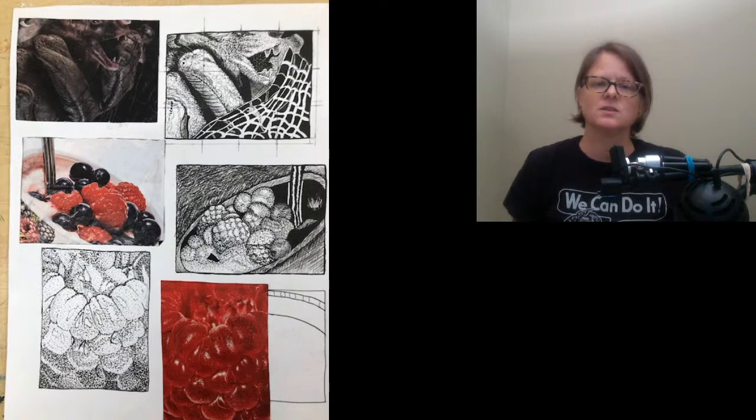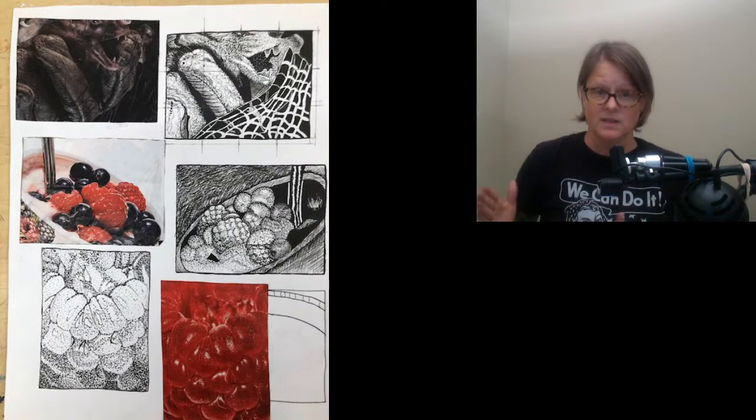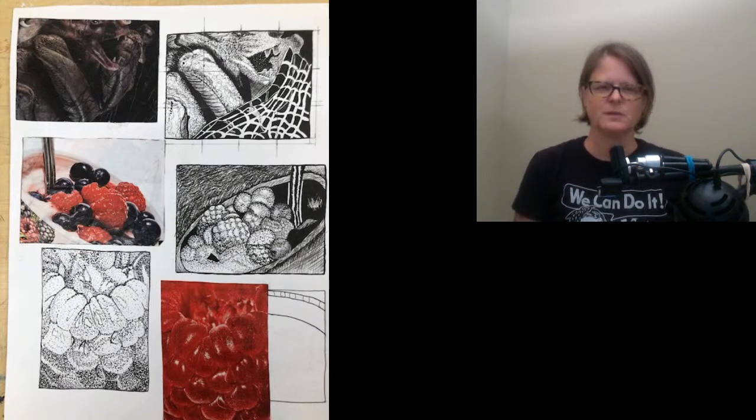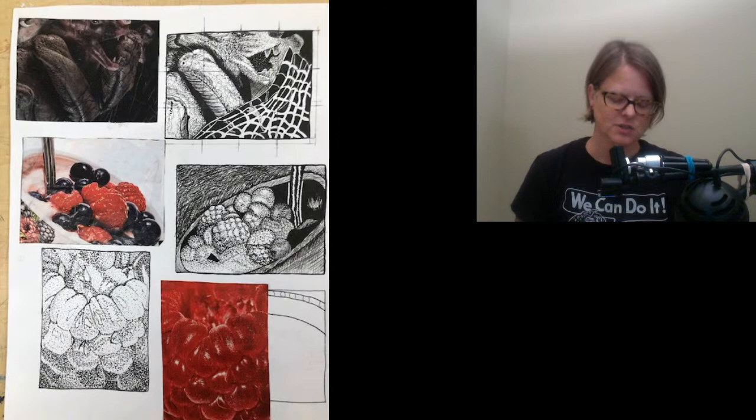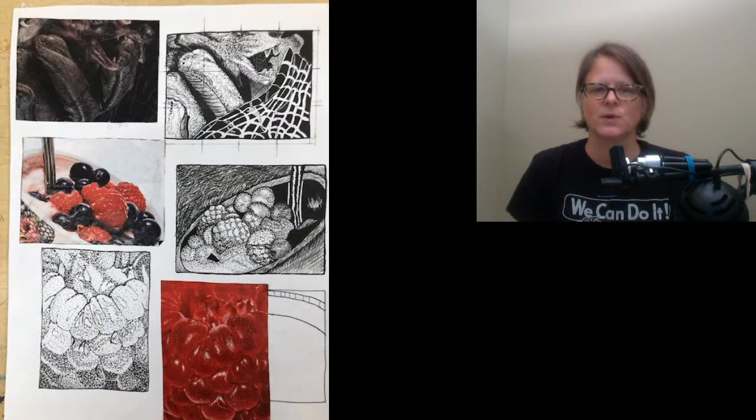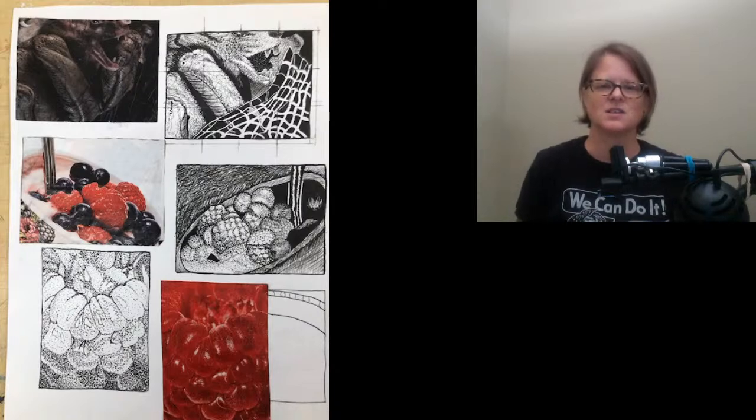And we're going to use a grid again once you get your thumbnail done. We're going to use a grid to transfer your thumbnail drawing up to a 9 by 12. Because what's happening is you're drawing something really small. It's 3 inches by 4 inches, and your final drawing is going to be 9 by 12. That's 3 times as large. So not only are you transferring over your thumbnail, but you're enlarging it.